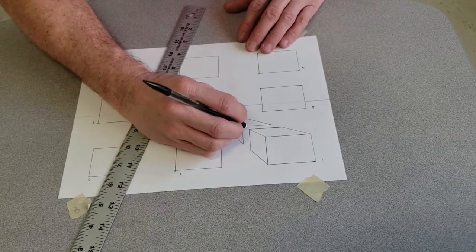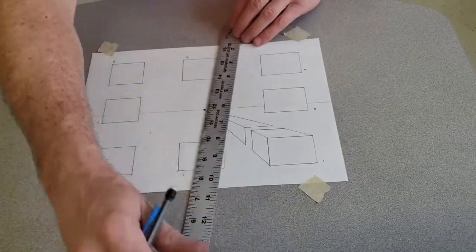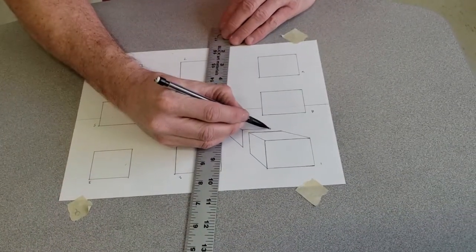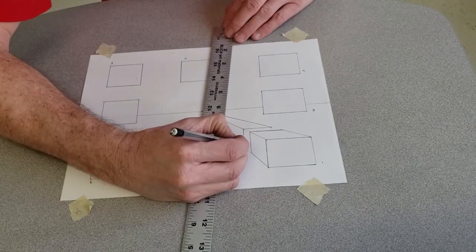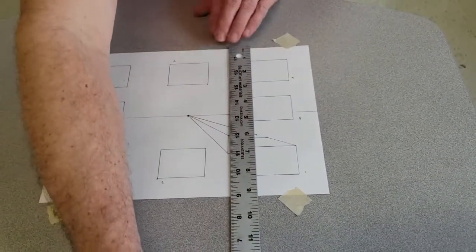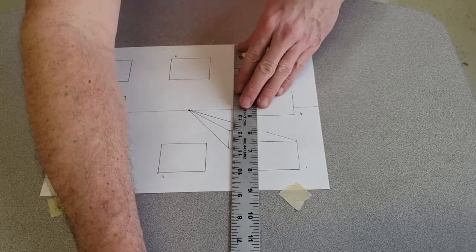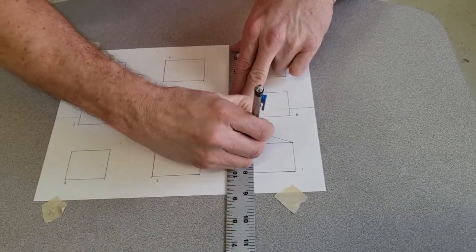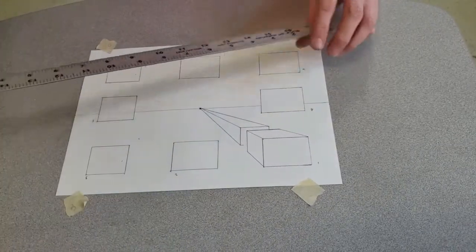Those little ends that stick out too far. Right. And then from this corner here, I'm going to draw a line straight up. From this one here, I'm going to draw one that's horizontal. So I go to this vertical line here, and I just draw it till it gets to the bottom of the box.